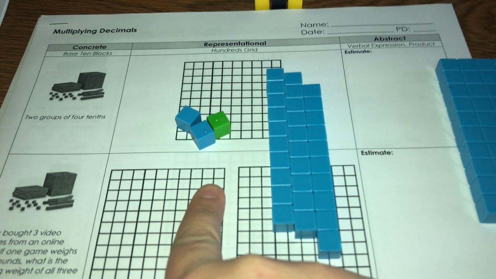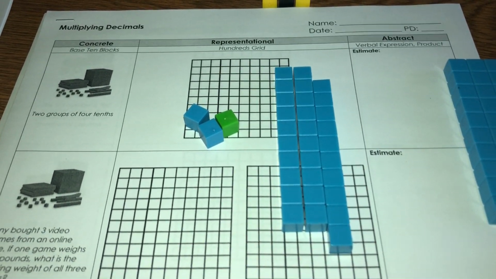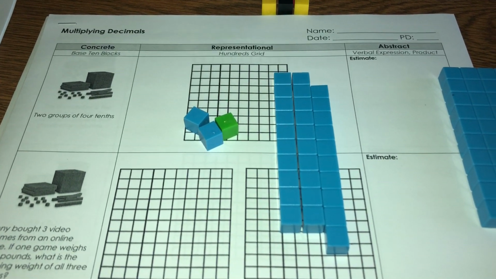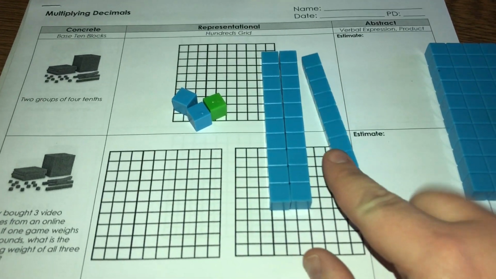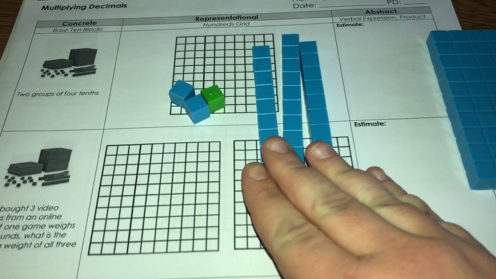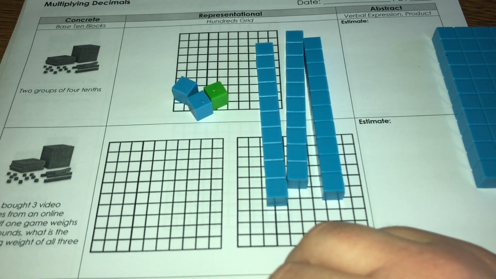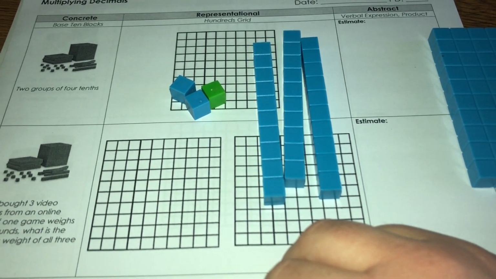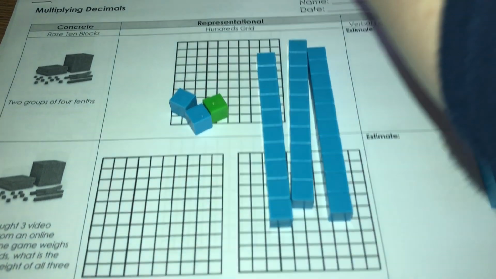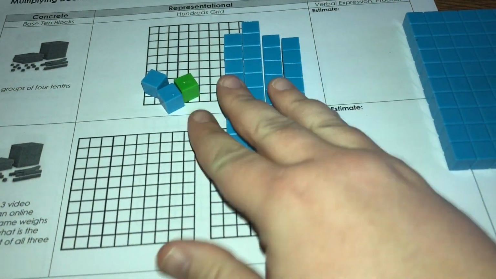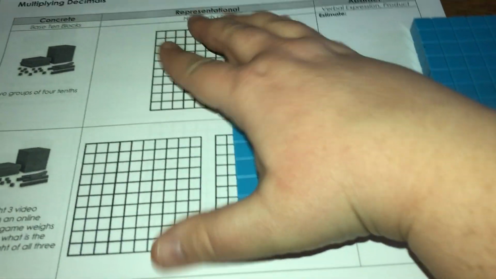Would you use the hundredths, or would you use the tenths? Yeah, you would use the tenths. How many of these would you need in order to have a group of 4 tenths? You would need 4 of them. So if you wanted 2 groups of 4 tenths, what would that look like?